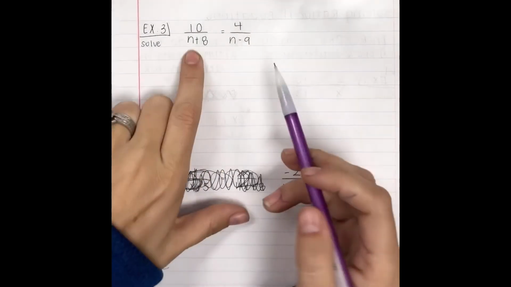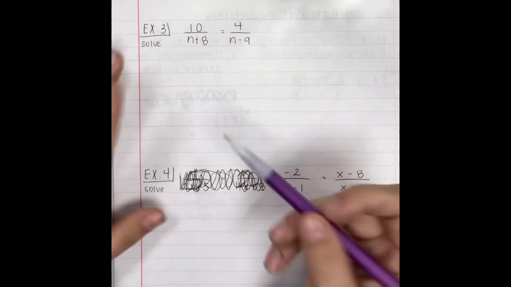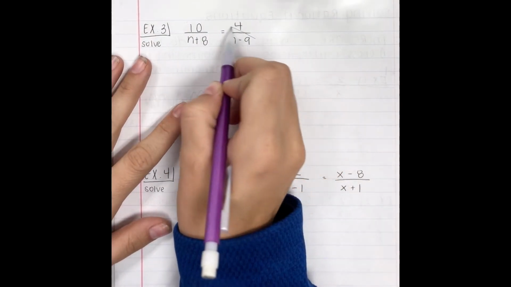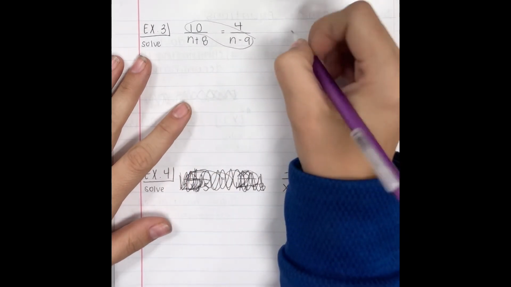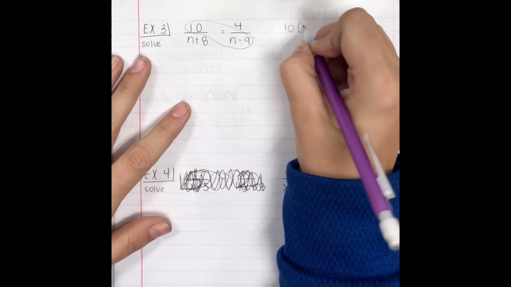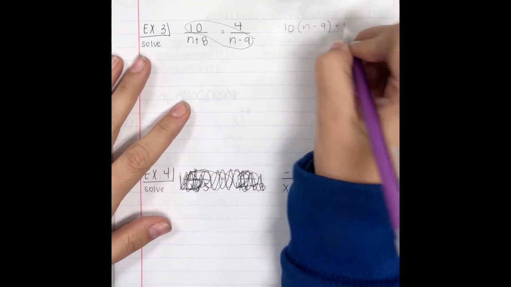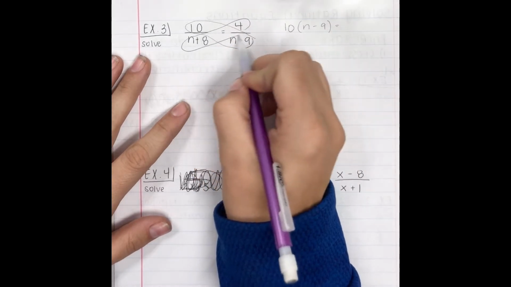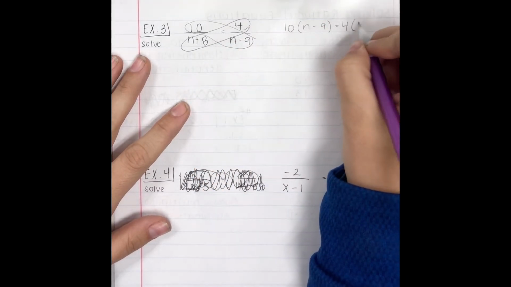All right, we have fraction equals fraction. So once again, we're just going to cross multiply. So we get 10 times n minus 9 equals 4 times n plus 8.